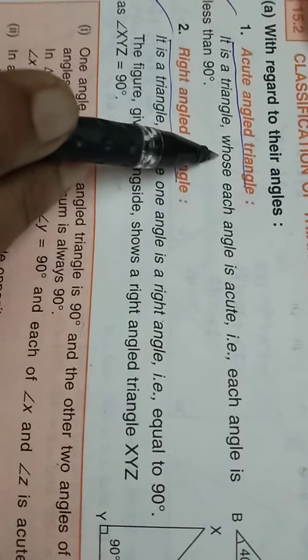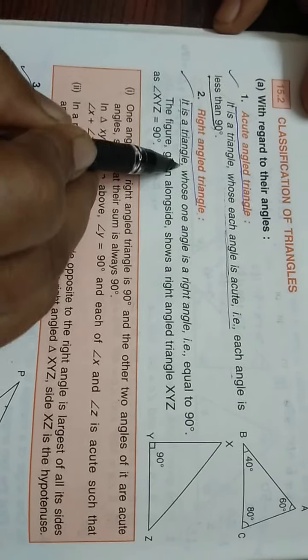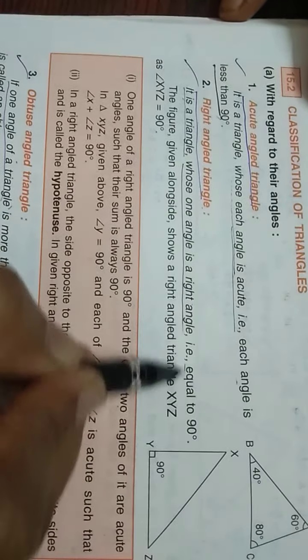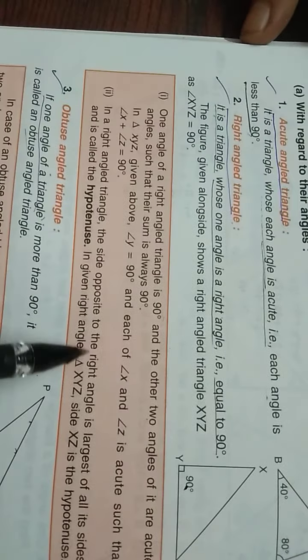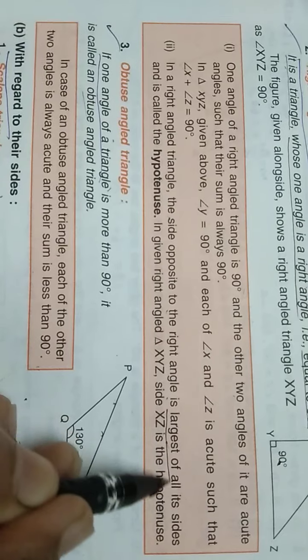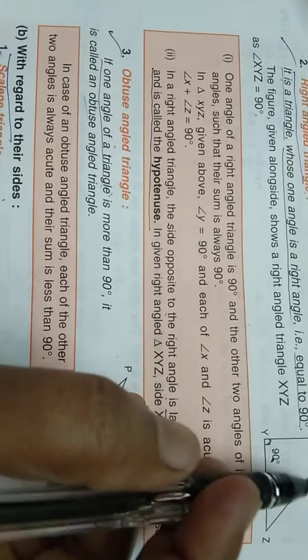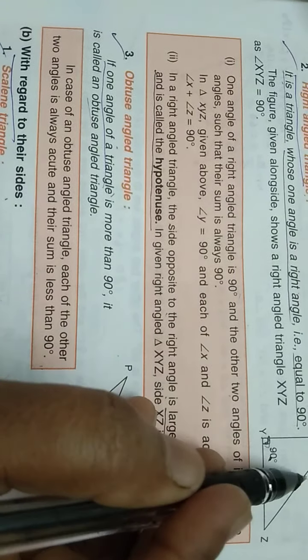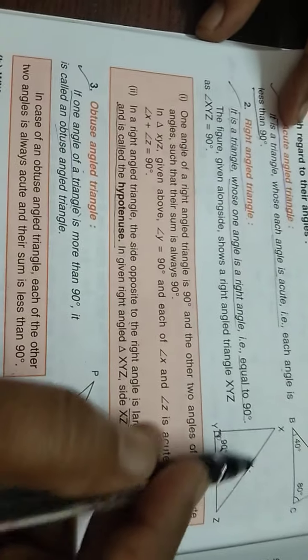Acute angle triangle: a triangle whose each angle is acute, that is less than 90, is known as an acute angle triangle. Right angle triangle: a triangle whose one angle is a right angle, equal to 90. There are some important points related to the right angle triangle. The side opposite to the right angle is the largest of all the three sides, and it is known as the hypotenuse.